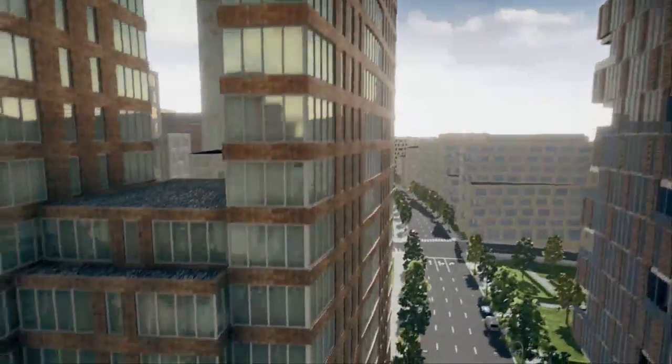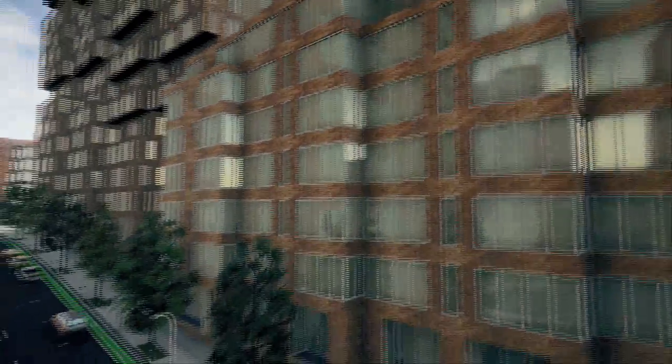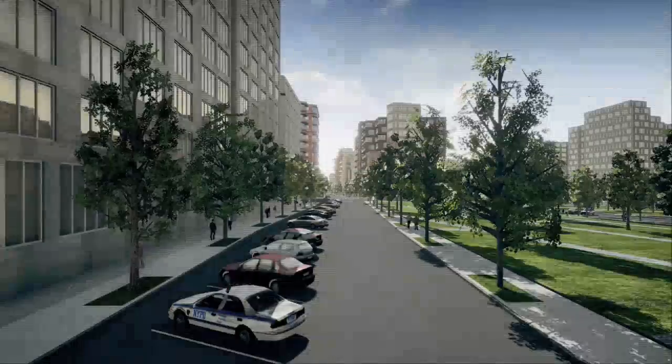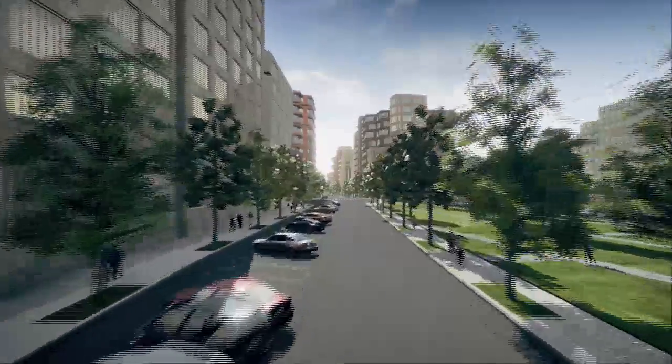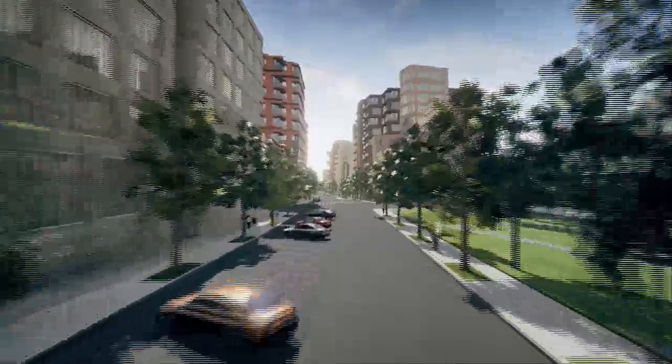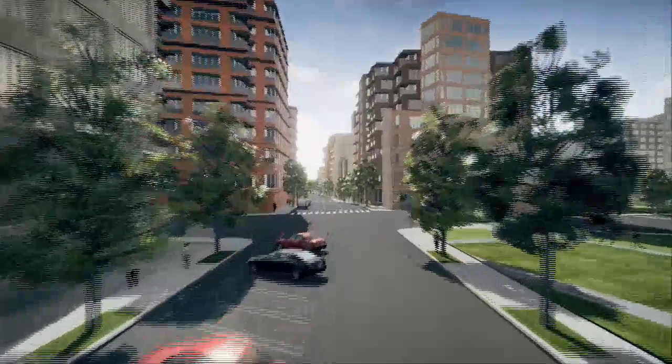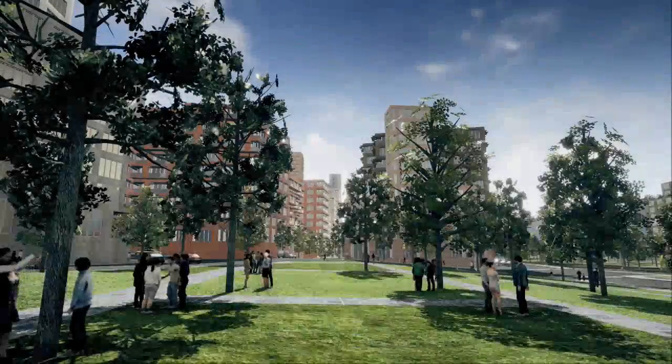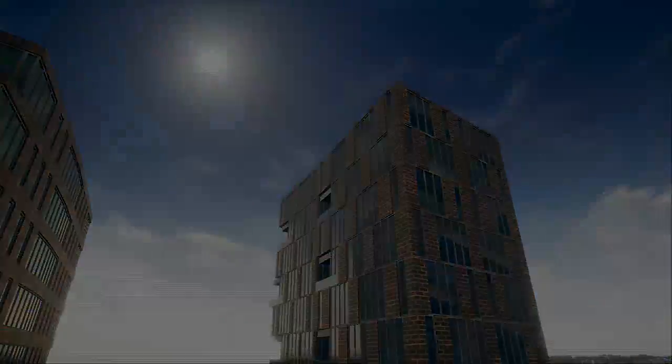And here, for example, see they added crowds of people walking around, and so for architectural visualization, these engines are very, very well suited. Here another example.